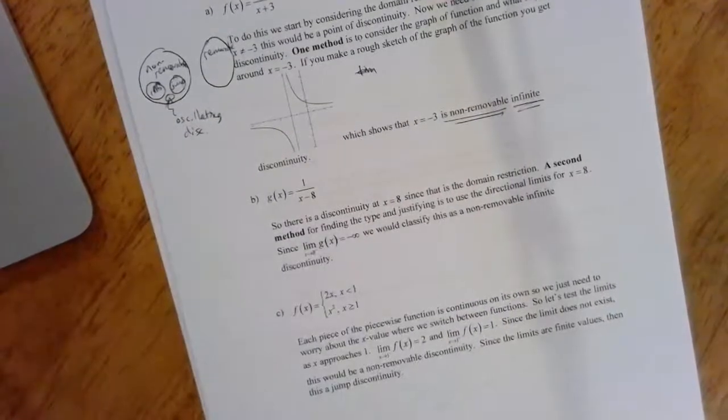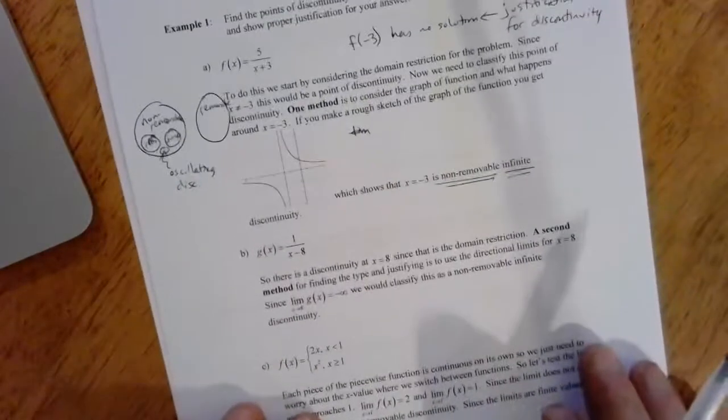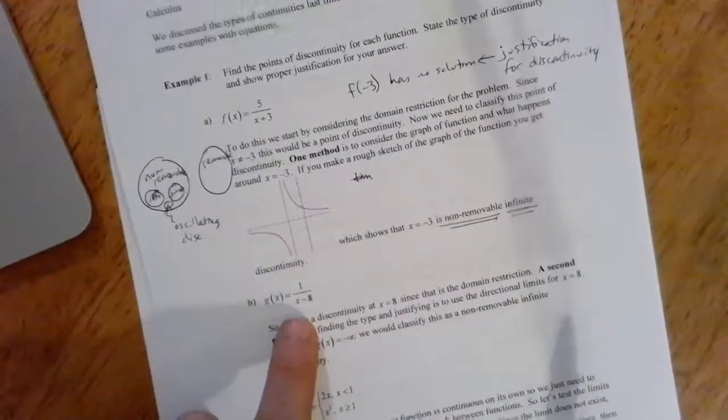So both of those are valid, a graph or the limit analysis there, but you have to have something that justifies the type of discontinuity. Again, if you're trying to justify that it is a discontinuity, you would just say for this one, f of 8 has no solution, and then you'd be done.